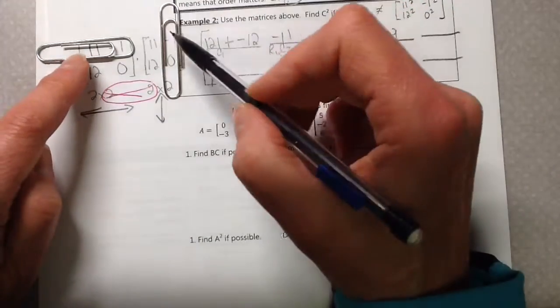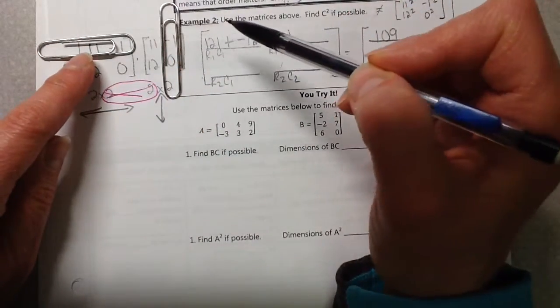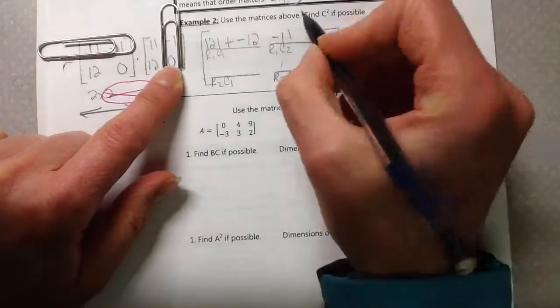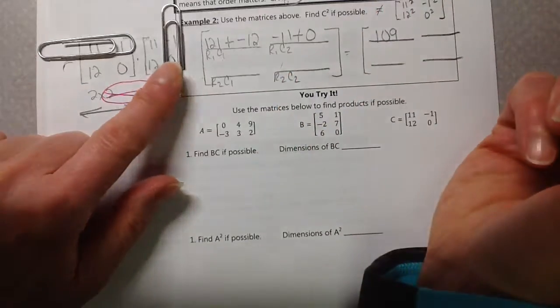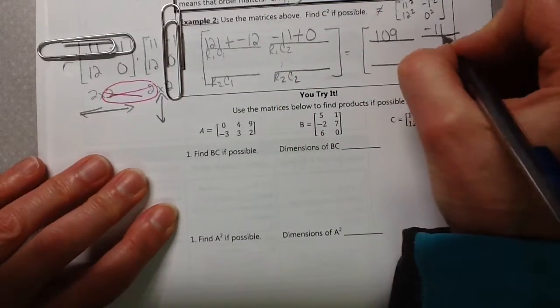Let me line these up a little better. Okay, so we have 11 times negative 1 to get that, and negative 1 times 0. So that's going to be plus 0 there. All right, so that's going to give us negative 11 over here.